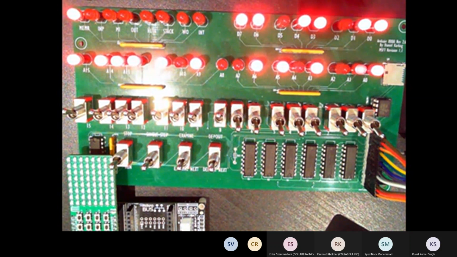Okay, so as I said, the project is all open source and it is up on GitHub. It's github.com, Azure Sphere, cloud enabled Altair 8800, or just search for it for that matter.